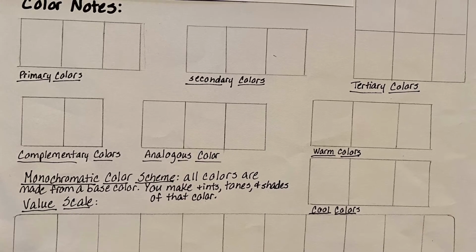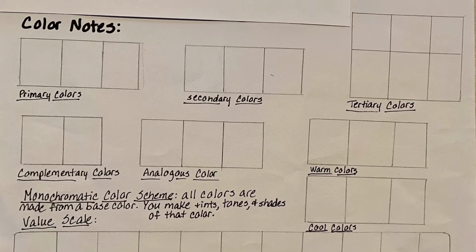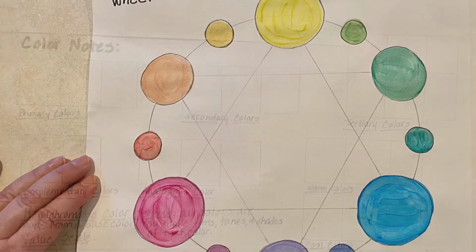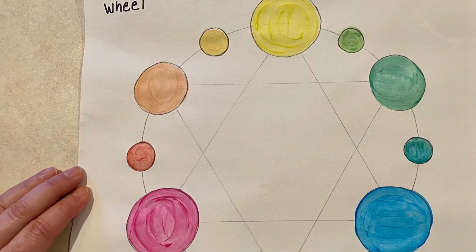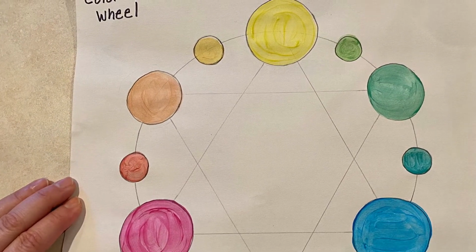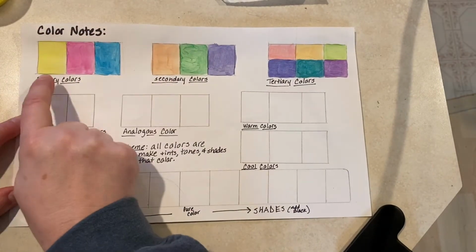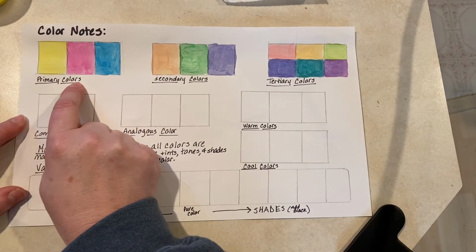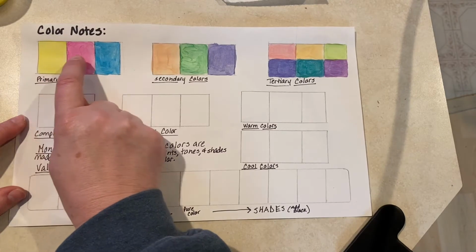Students, today we are going to create color notes. You will also need your color wheel that we did on day 1. So we've gone over primary, secondary, and tertiary, and I feel like you can do those color notes on your own.